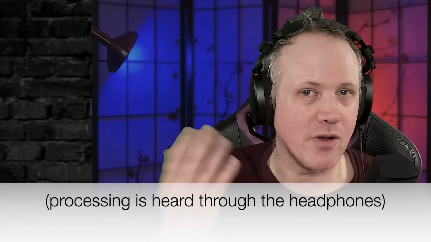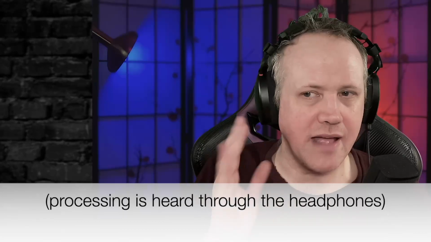Now, how to monitor your voice is you can monitor by plugging headphones into the back of the microphone. It's got a headphone jack, which is a great way to monitor your voice so that you can hear how it's sounding in real time as you're speaking.